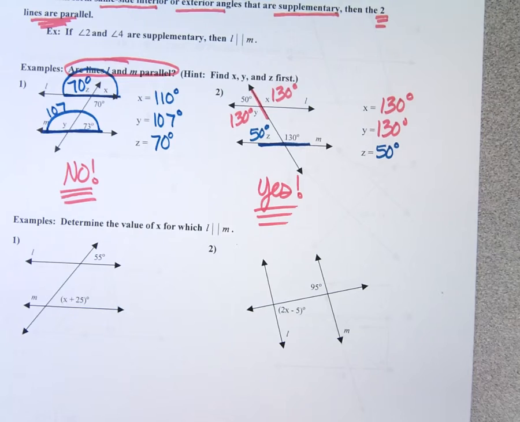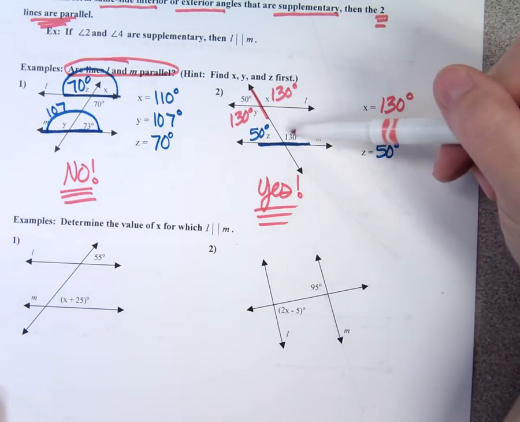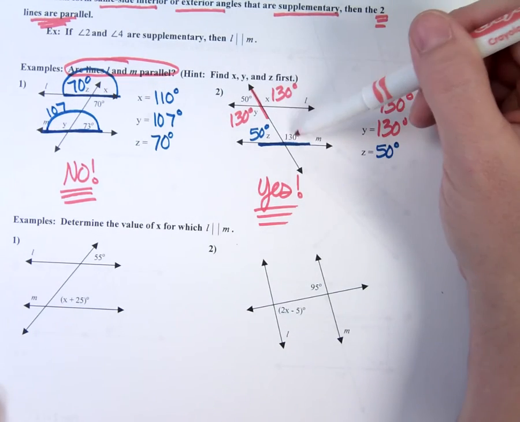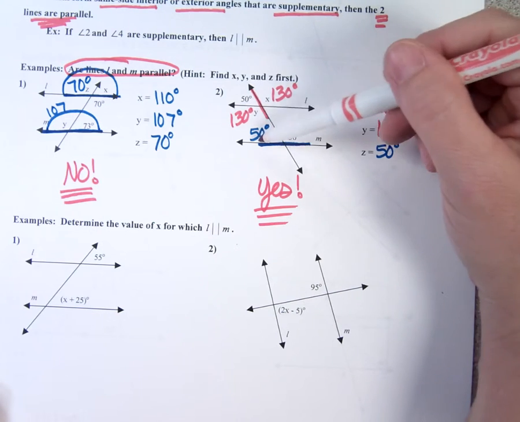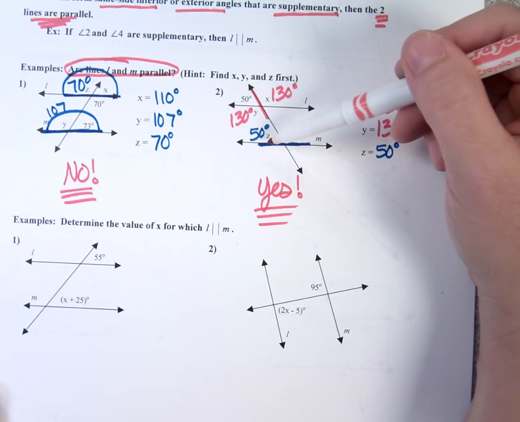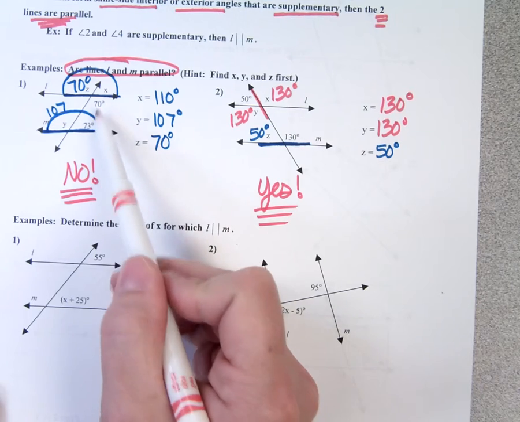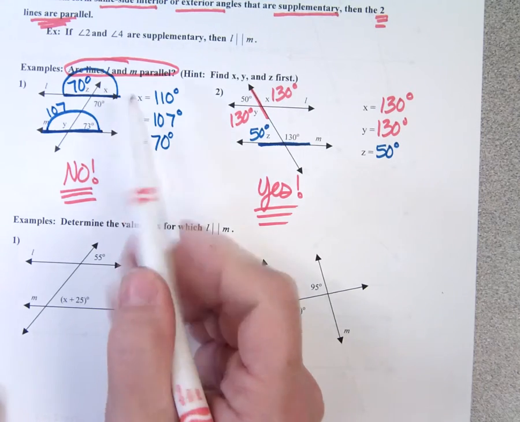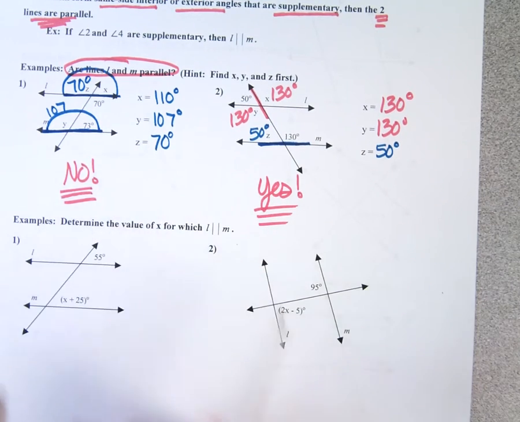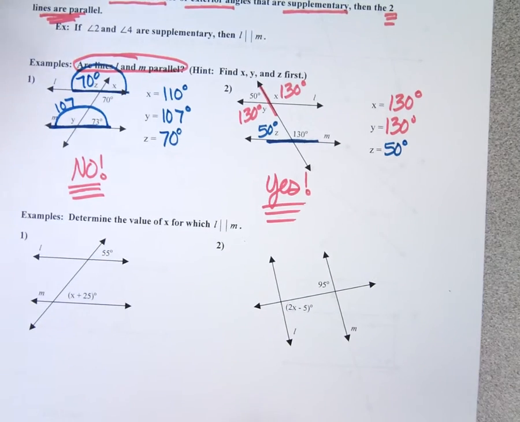So I can prove the lines parallel if my corresponding angles are congruent, if my alternate interior angles are congruent, and if my same side interior angles are supplementary. If your same side interior angles are not supplementary, then the lines are not parallel. Okay, next section.